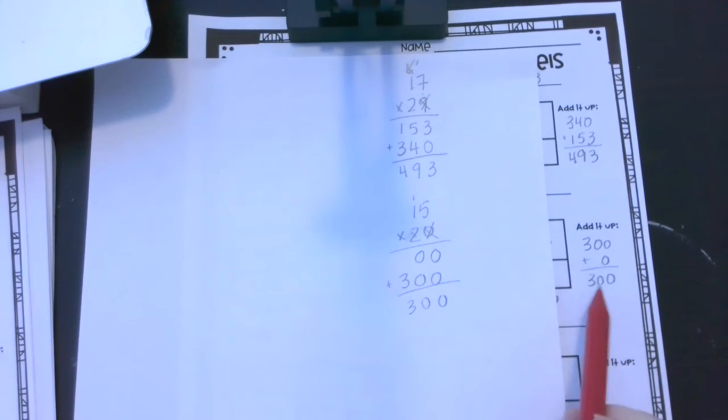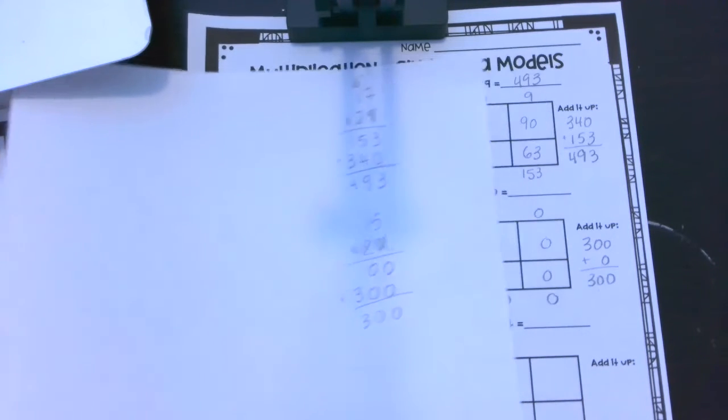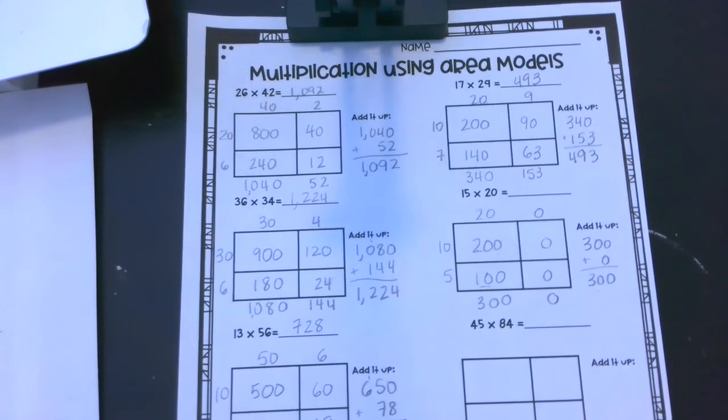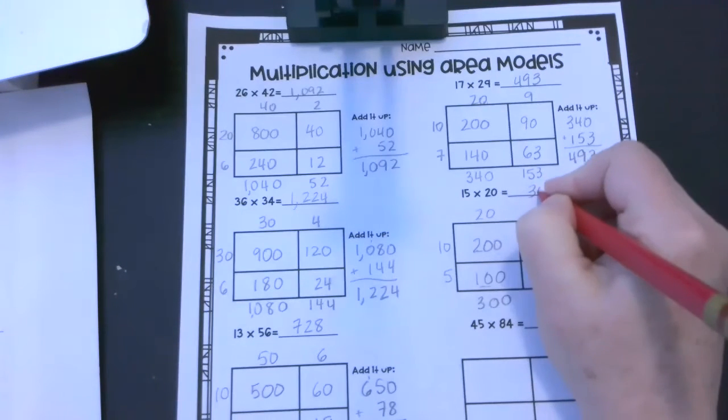Put down my 0, carry my 1. 2 times 1 is 2, plus 1 is 3. Add those up, and I get, surprise, I got 300. But I had 300, and I had 0. So the algorithm really does just kind of make a shortcut of the box method that we're so comfortable with. So our answer on this one was 300.